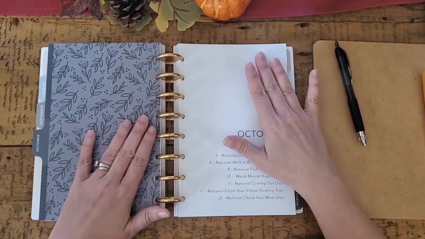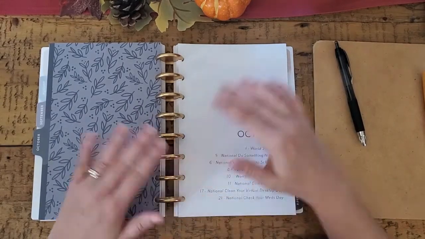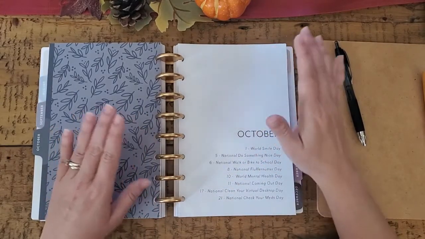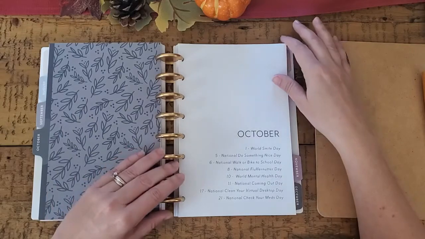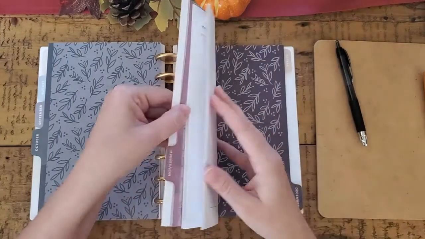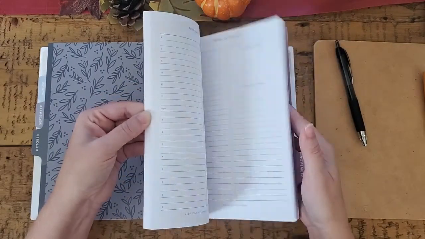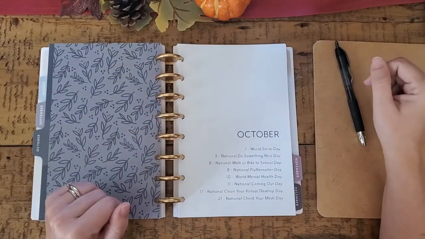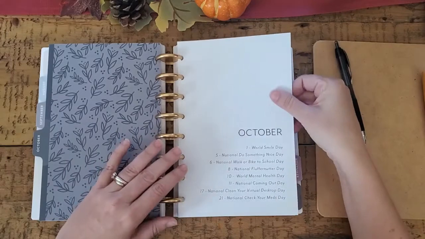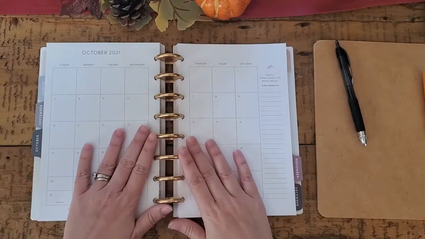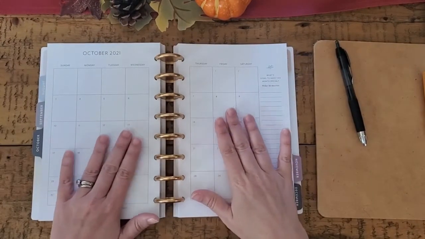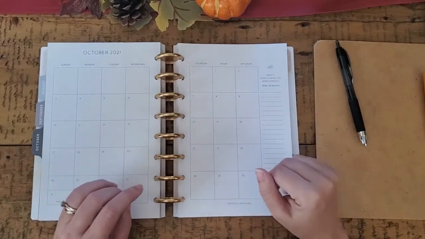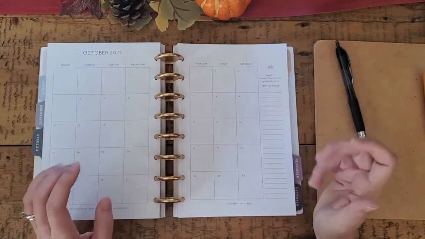Things do not go into my planner until they are set in stone, so you'll look into my planner and it will be quite empty until I get there. So we're going to do October now. I have pulled from my Google Calendar all the dates that I want to put in here, and it's actually a pretty simple month this month.